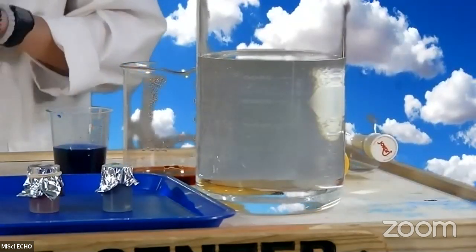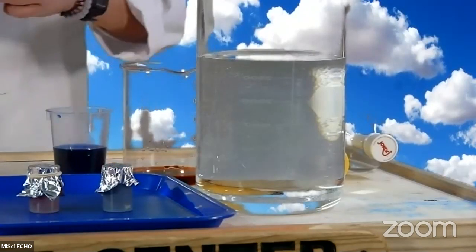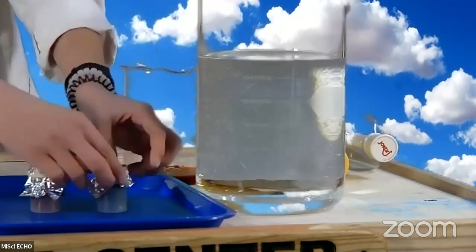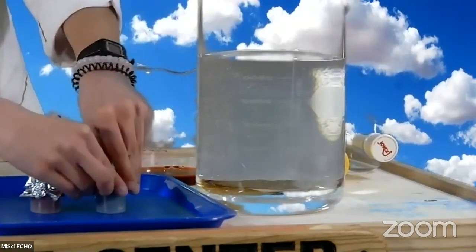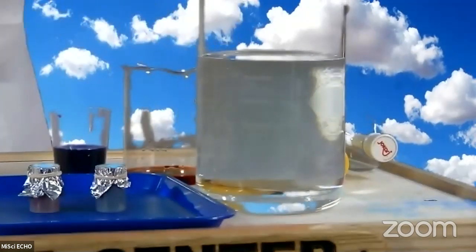Zoe in Zoom tells me that the water would change colors. So if you're an artist or you're familiar with your colors, you might know what color we get if we mix red and blue. So maybe that's a good guess of one hypothesis of what might happen.